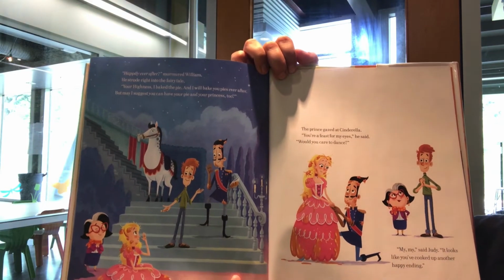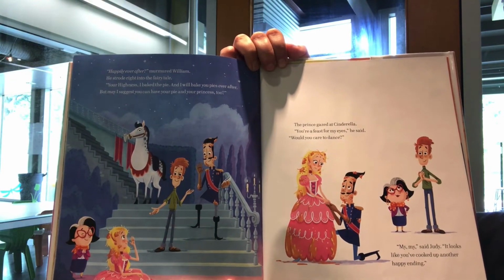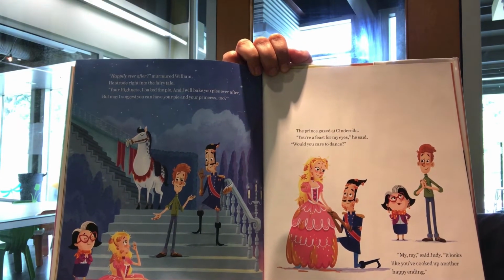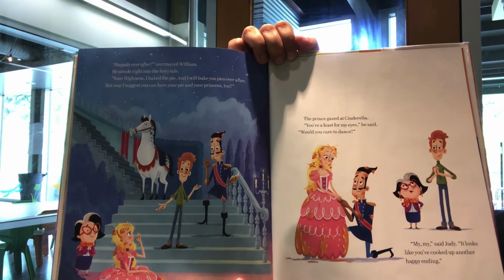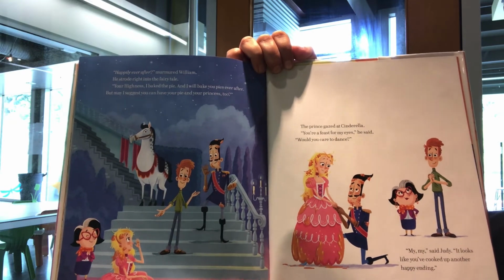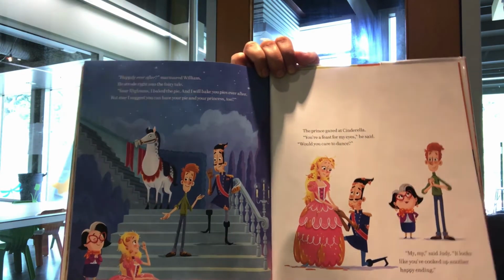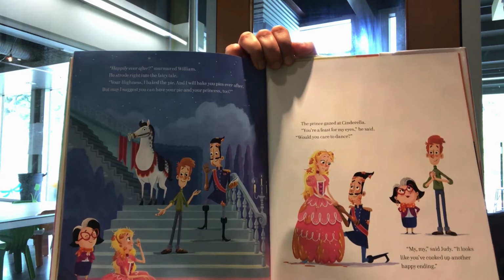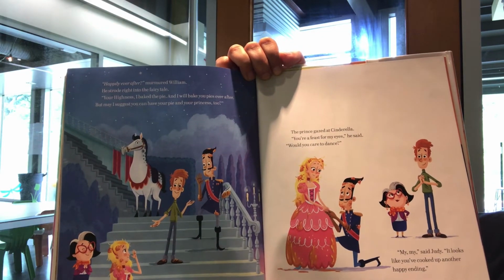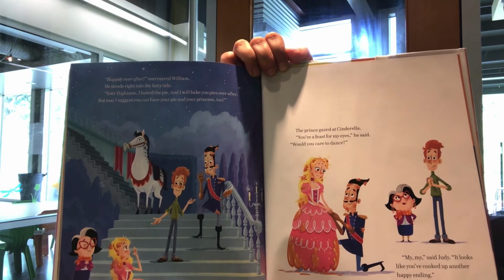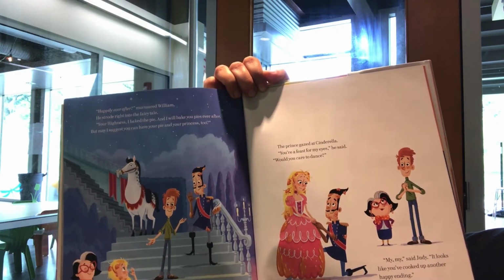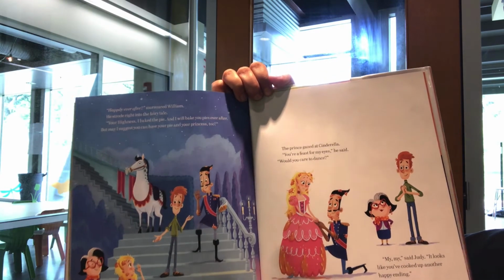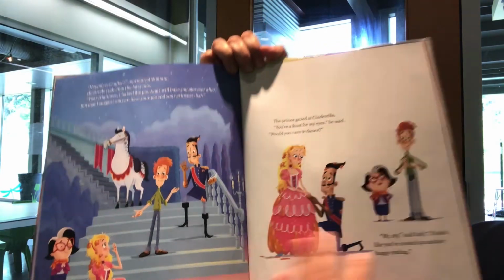"Happily ever after," murmured William. He strode right into the fairy tale. "Your Highness, I baked the pie, and I will bake you pies ever after. But may I suggest you can have your pie and your princess too?" The prince gazed at Cinderella. "You're a feast for my eyes," he said. "Would you care to dance?" "My," said Judy. "It looks like you've cooked up another happy ending."